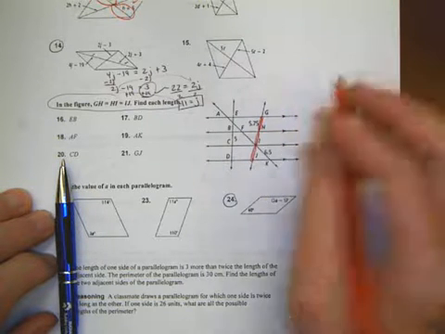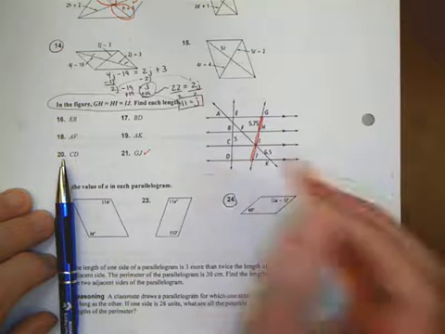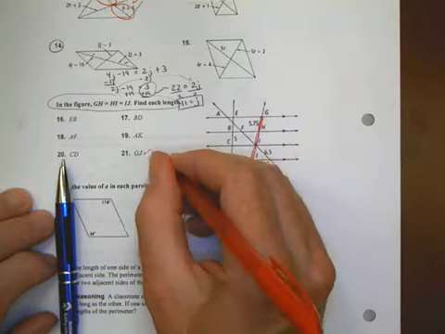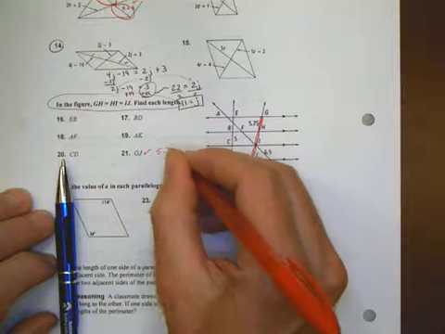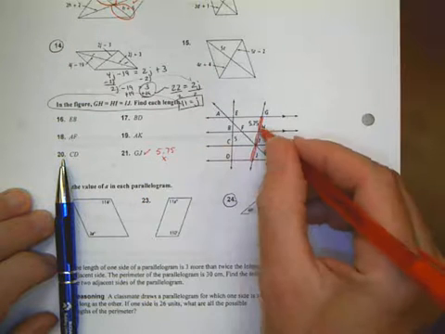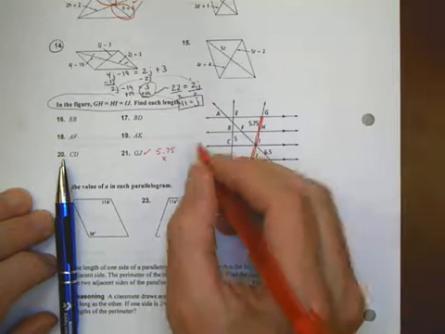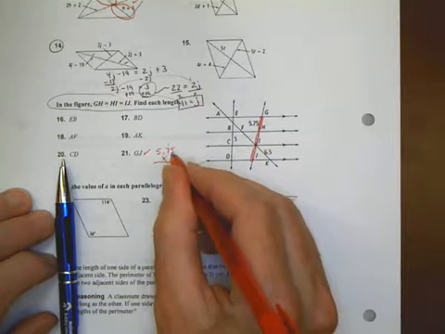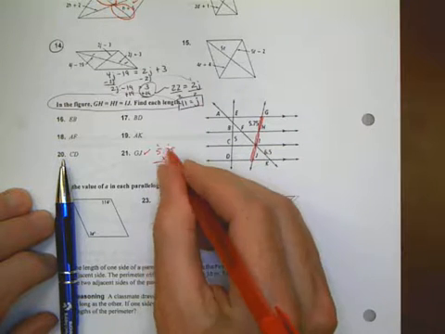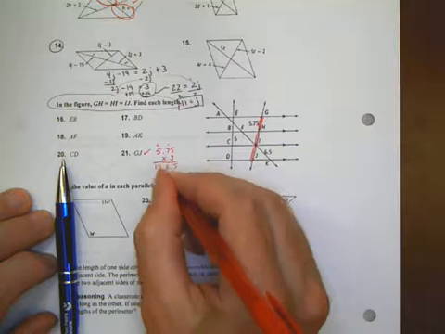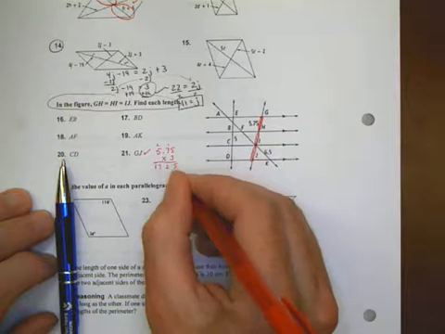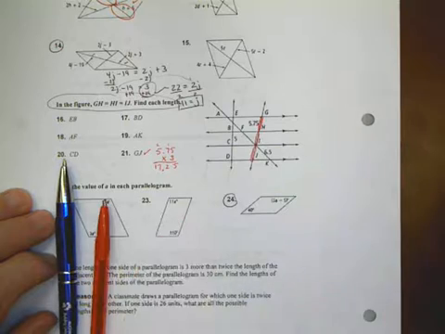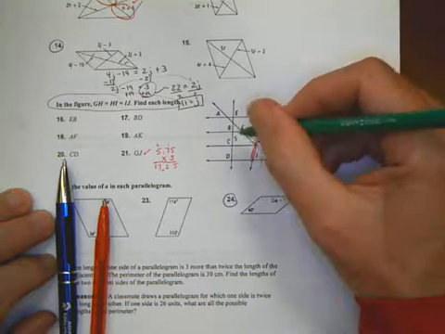So if I have a problem like this one, what is the length of G to J? I would say, well, it's 5.75, and guess what? I happen to have 1, 2, 3 of those. We multiply by 3, 5.75 times 3, and with 2 decimals, that's 17.25.